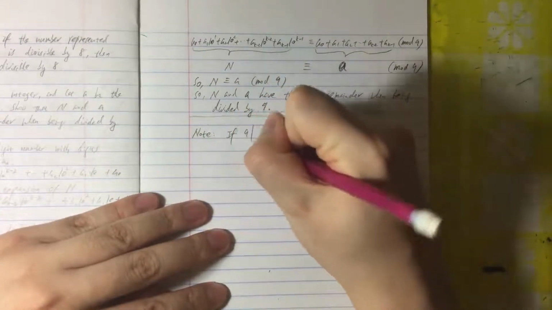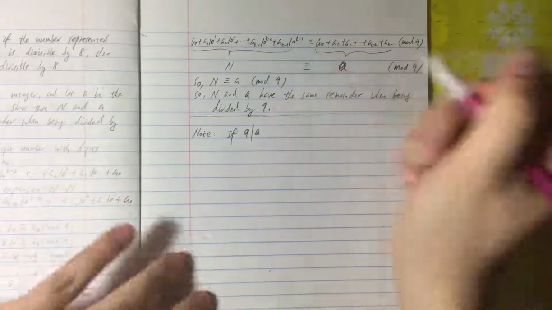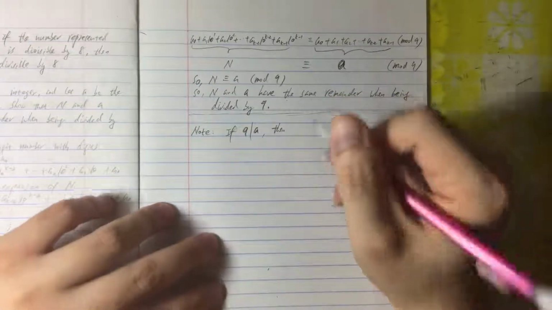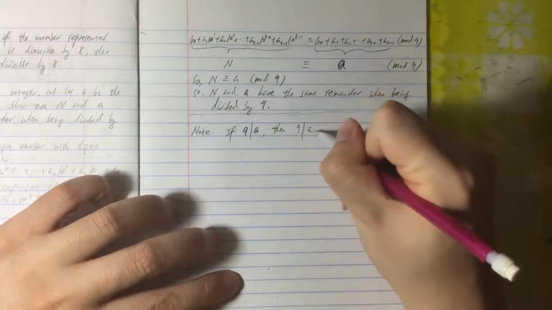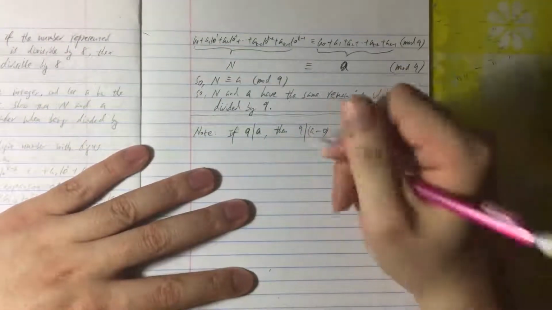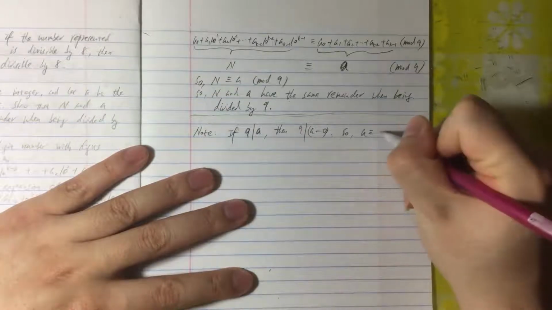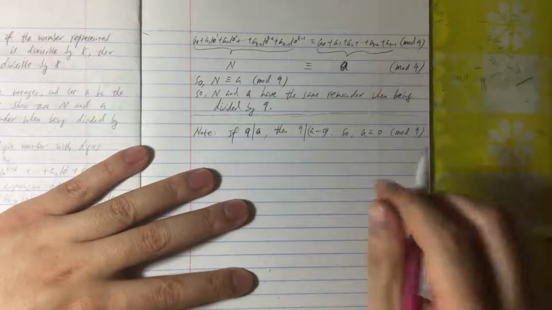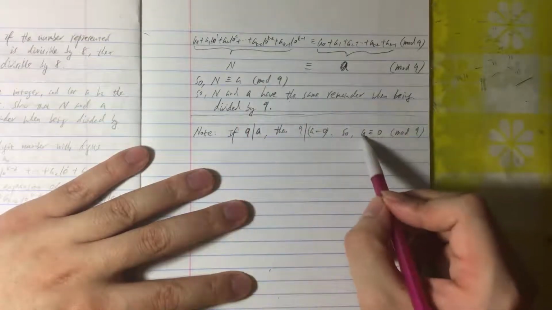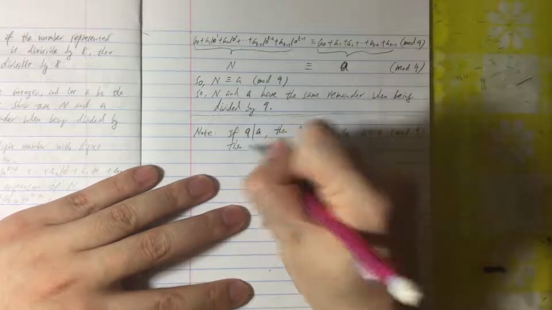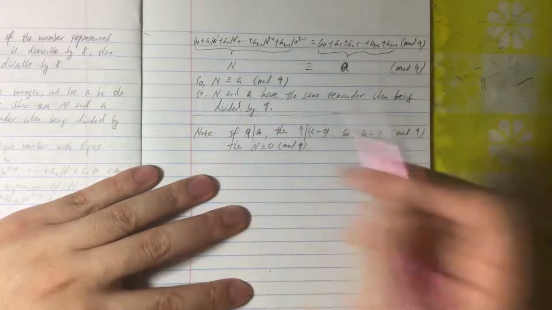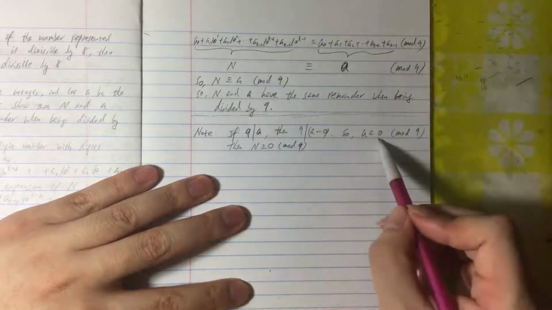If 9 divides a, I can write a as a minus 0, so 9 divides a minus 0, which means a is congruent to 0 mod 9. Since n is congruent to a mod 9 and a is congruent to 0 mod 9, I can say n is congruent to 0 mod 9.